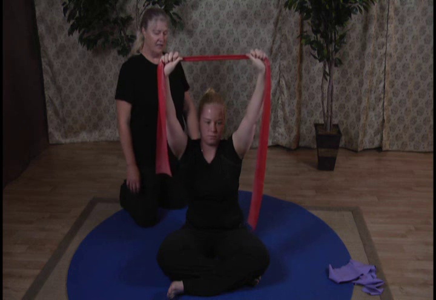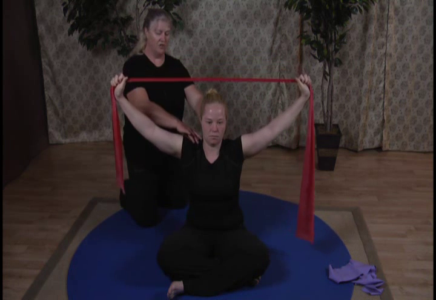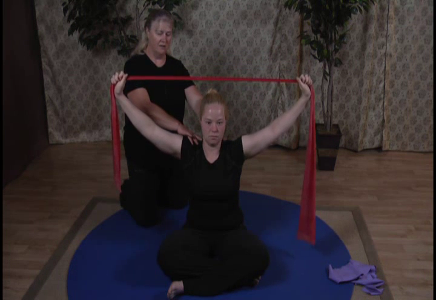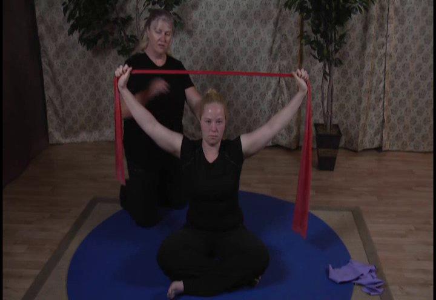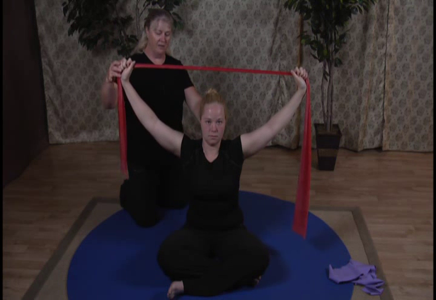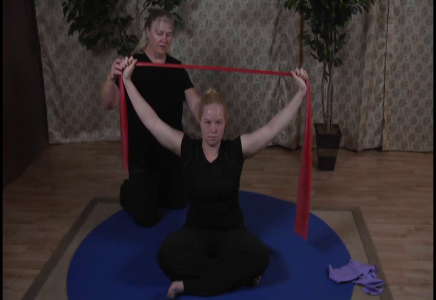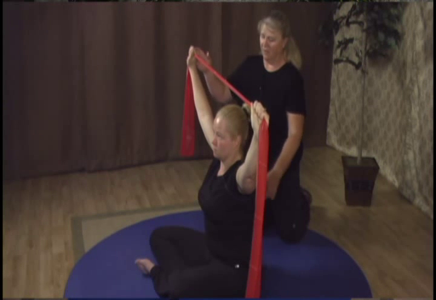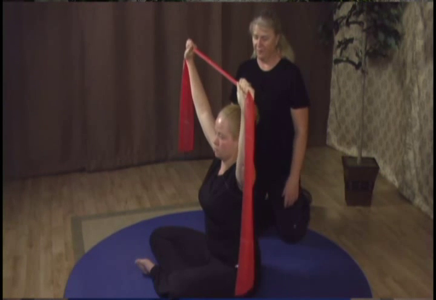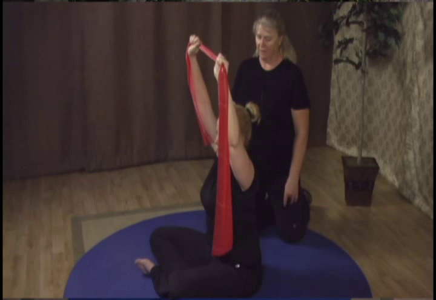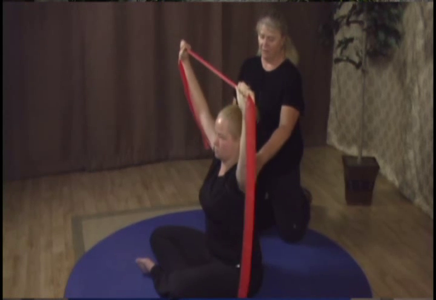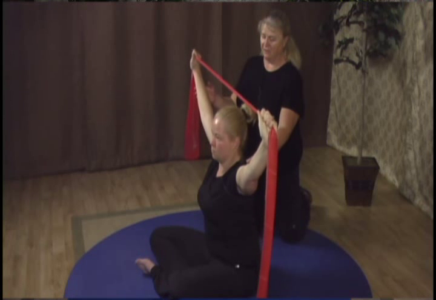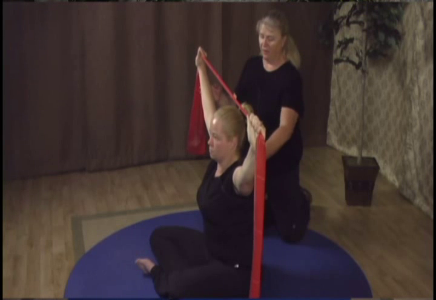And again, she's going to take it out, keeping the shoulders down. We want to try to reach back a little bit. There we go. And relax down and take it apart. Really pull these shoulder blades together. There we go.